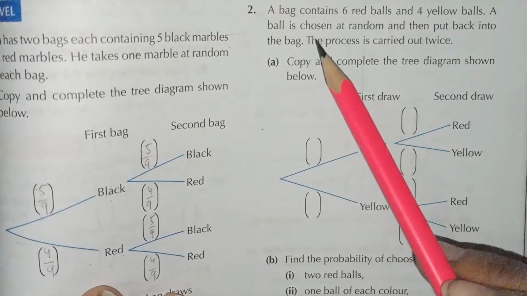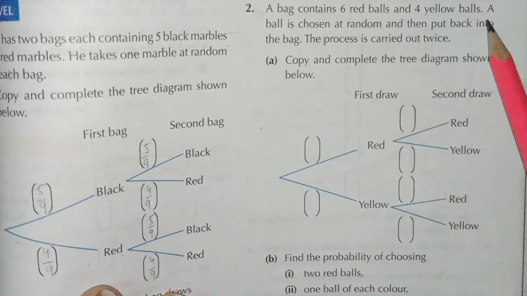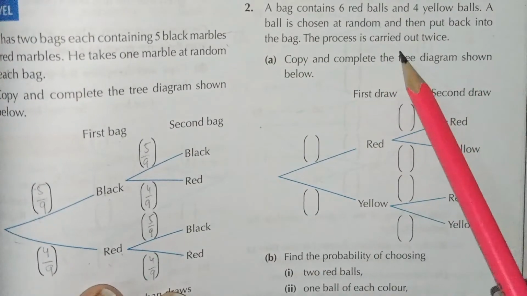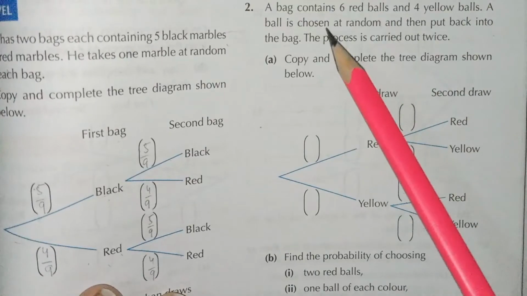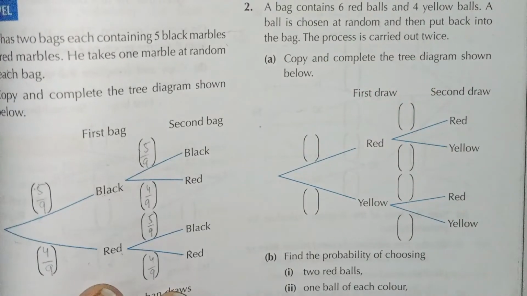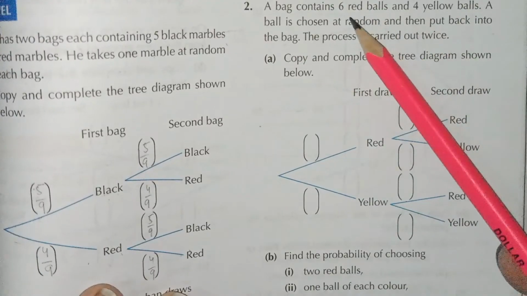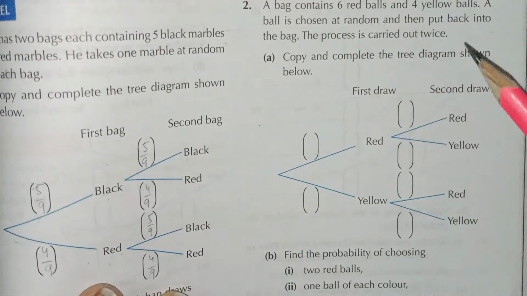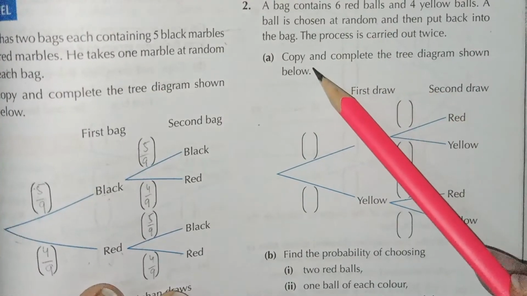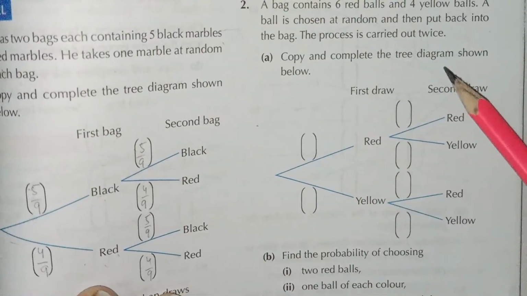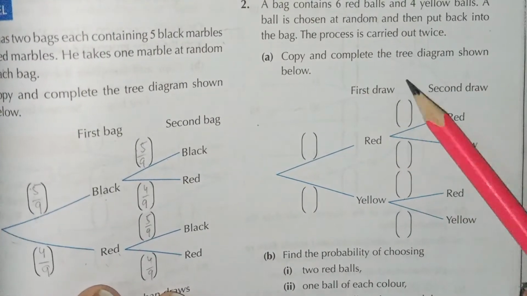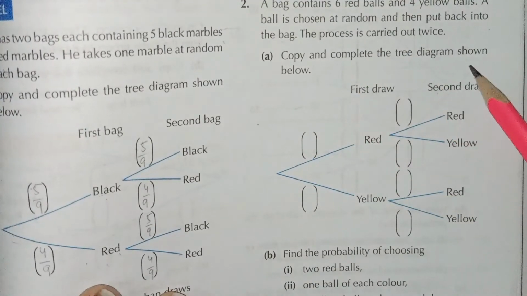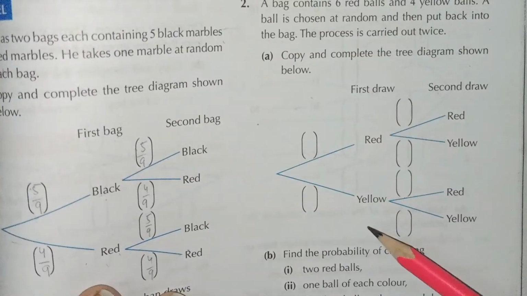Now students, question number 2. A bag contains 6 red balls and 4 yellow balls. A ball is chosen at random and then put back into the bag. The process is carried out twice. There is only one bag, and the balls are chosen from it, and it will be done 2 times. It means there are 2 attempts, 2 draws. It's given in the tree diagram. Now we have to copy and complete the tree diagram shown below, and this is the first draw.